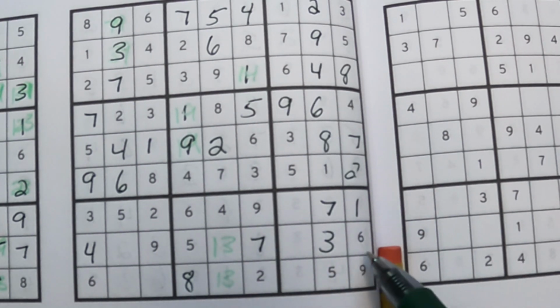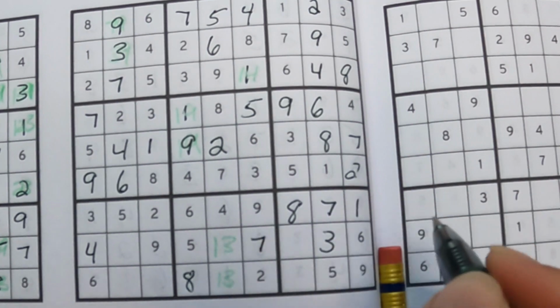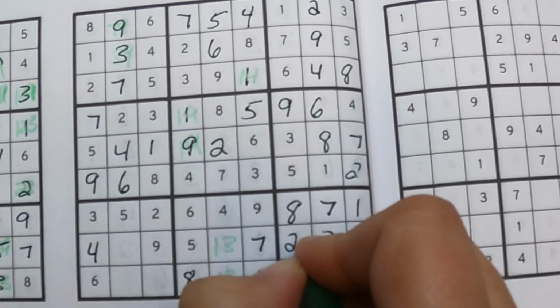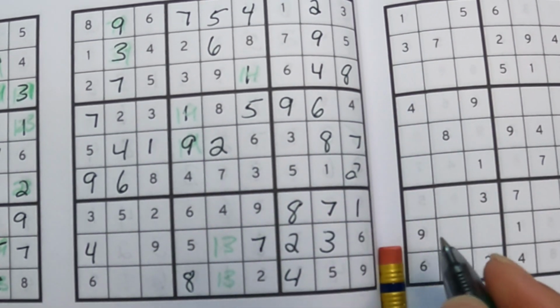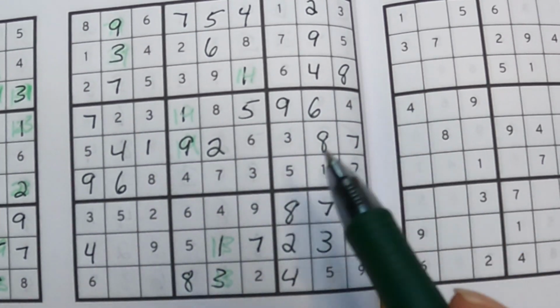For this box now, we're missing 2, 4, and 8. We've got 2 and 4 here, so this is our 8. 4 here, so 2, 4. This 3 comes over here, makes this our 1, 3.